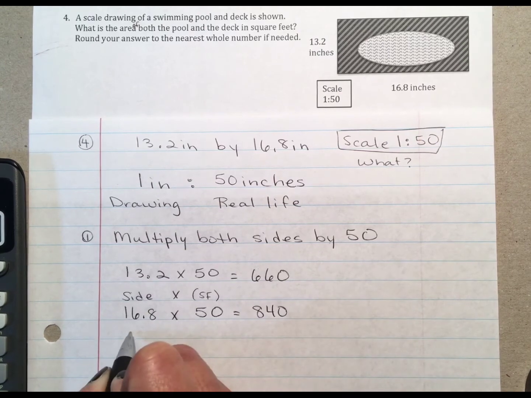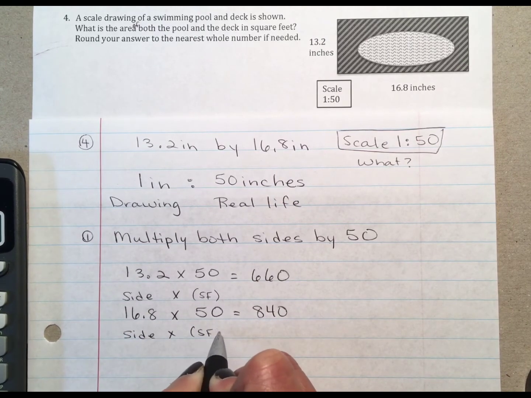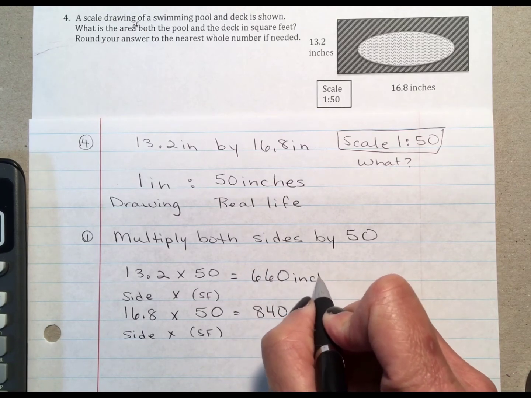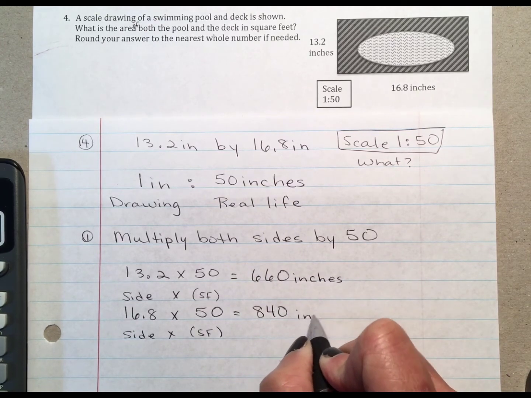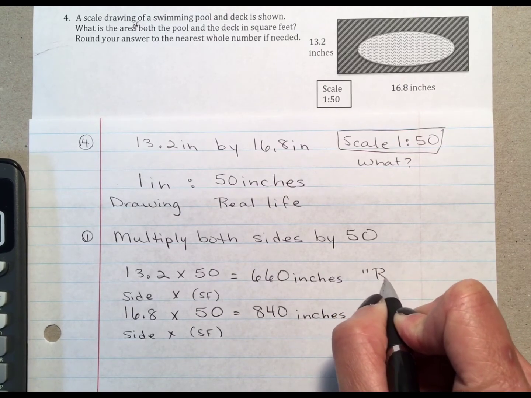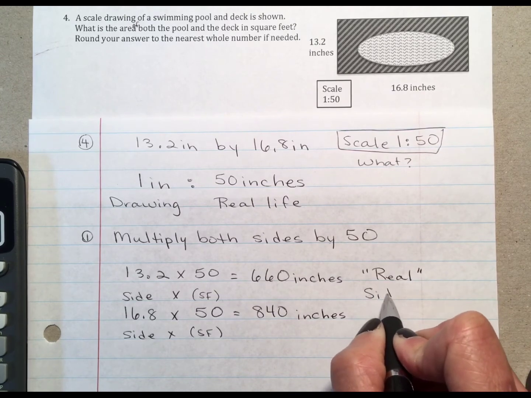And if you want to make the little note here, this is again side times that scale factor. So this is the actual side length in inches. So this is our real side lengths.